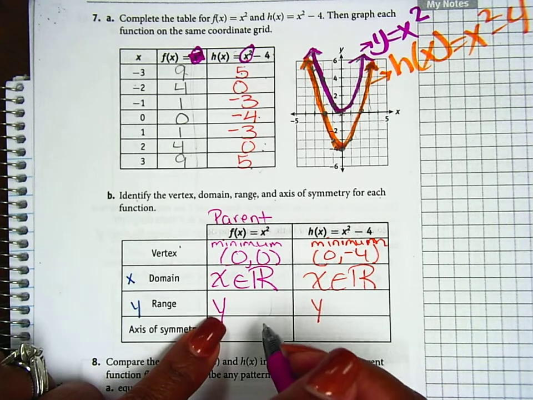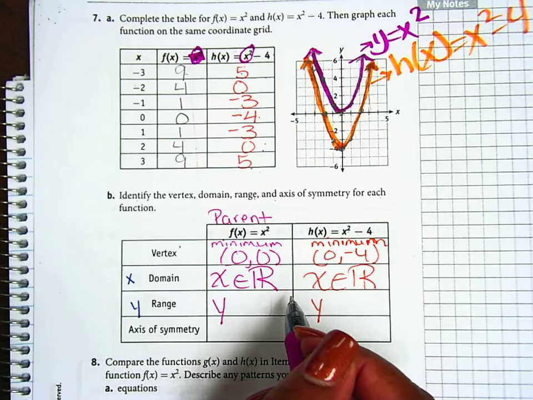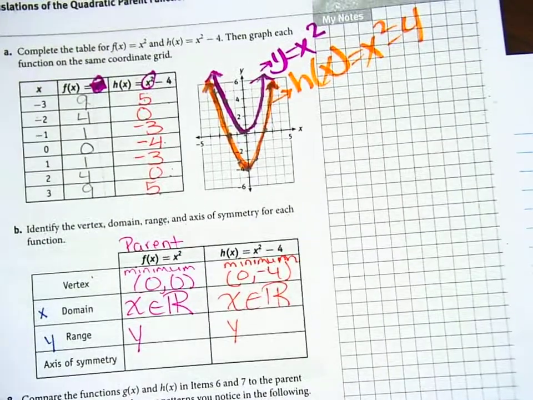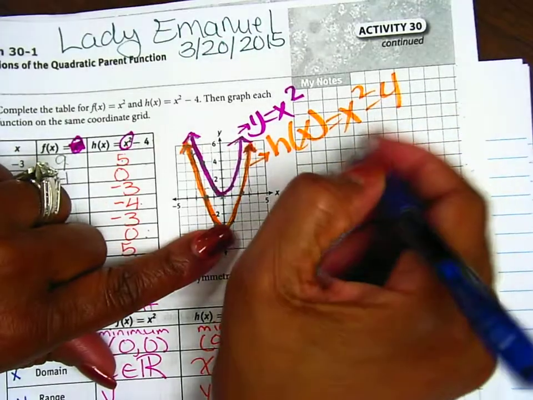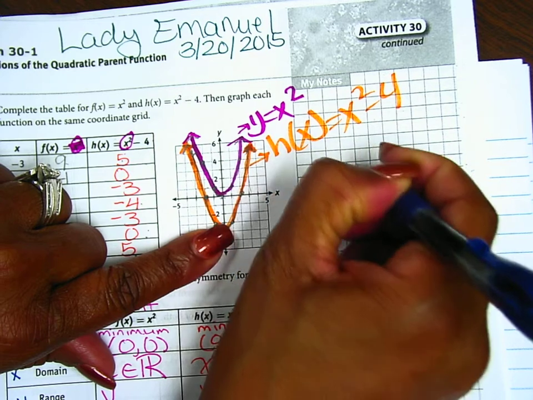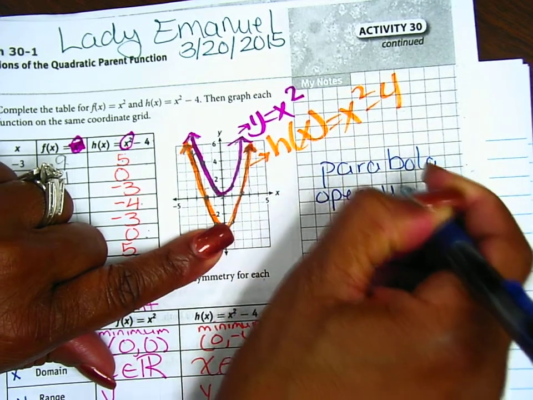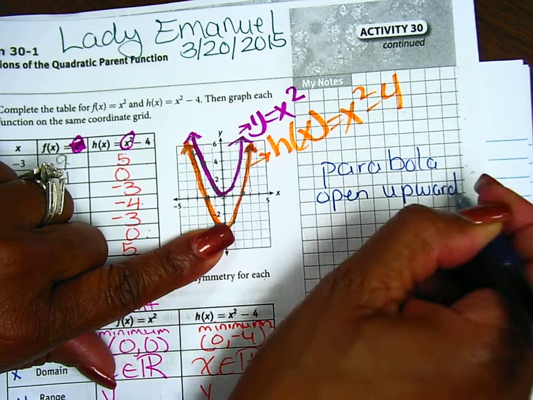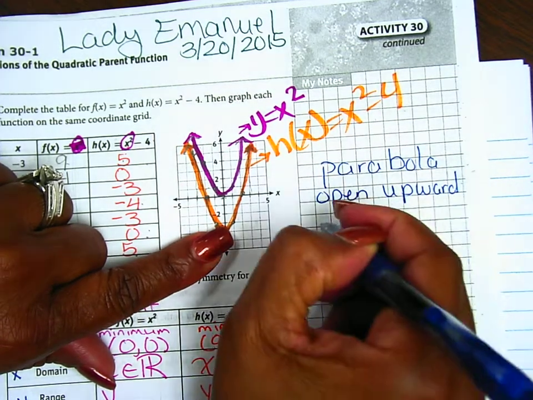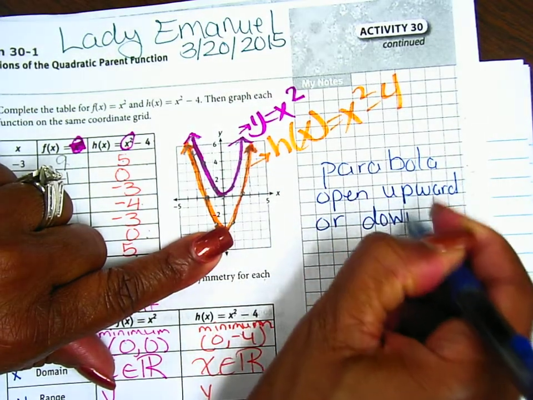Also, let me give you a note. Over here to the side, let's write this. Parabolas open upward or downward.